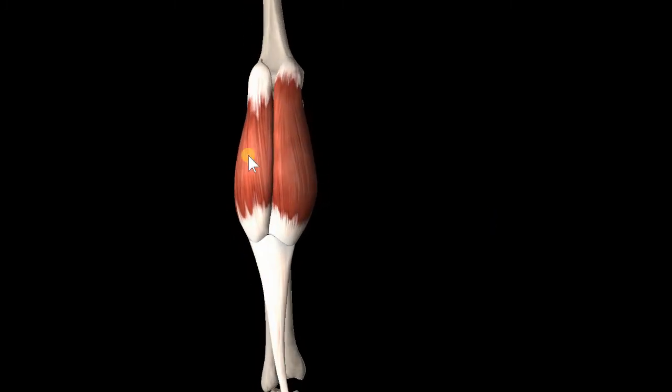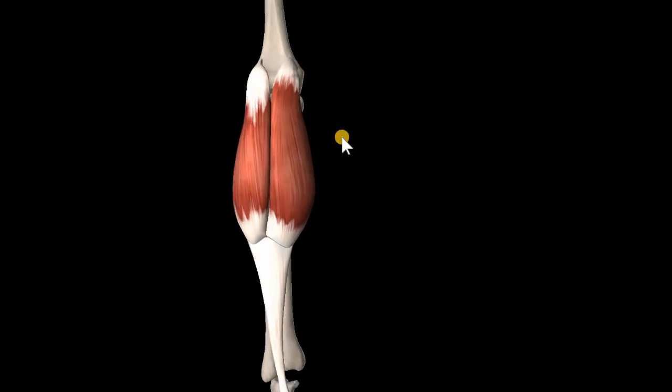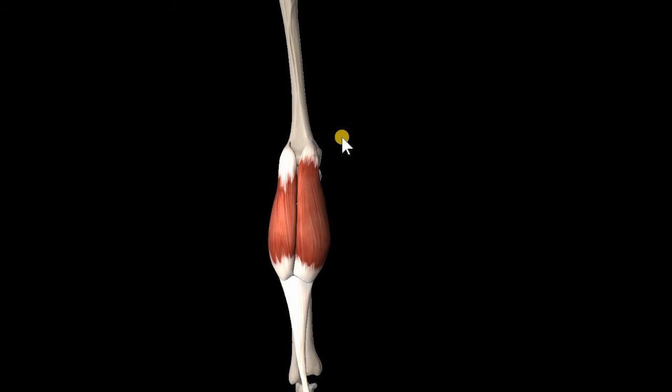It does taper into the Achilles tendon and attaches to the calcaneal bone. The origin of the gastrocnemius is the medial and lateral condyle of the femur. Just to orient you again, here is the medial side, and this is the lateral side.